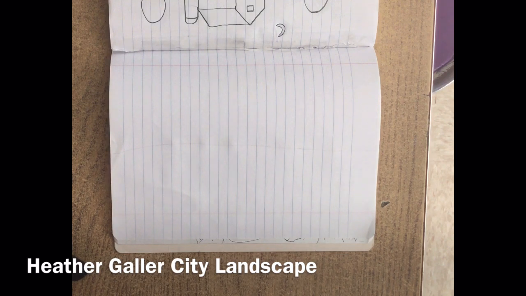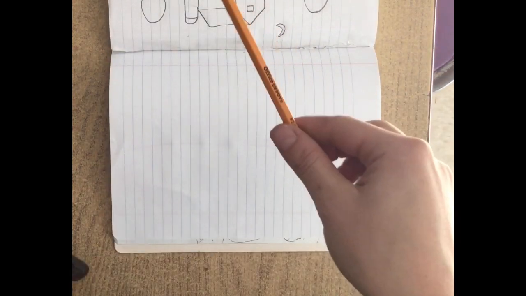Today we will be doing the city landscape. So what you will need is a ruler as well as a pencil and your learning log. So you will flip your learning log to the next page available.